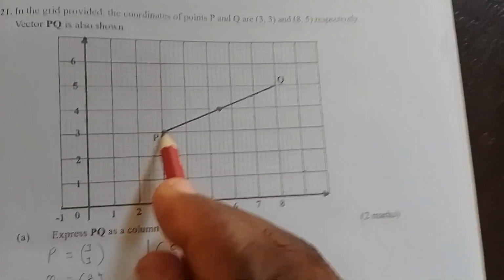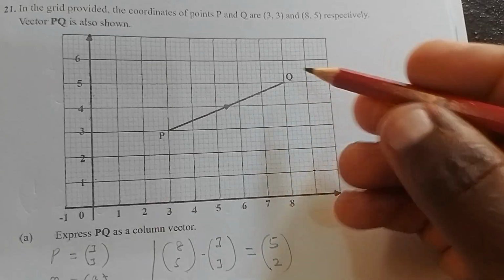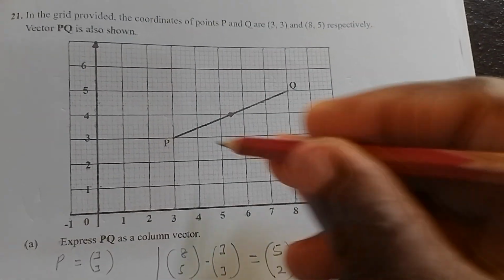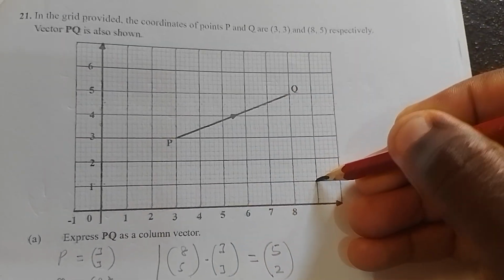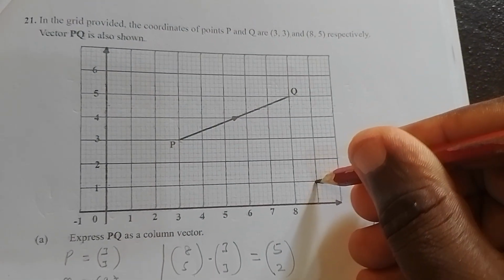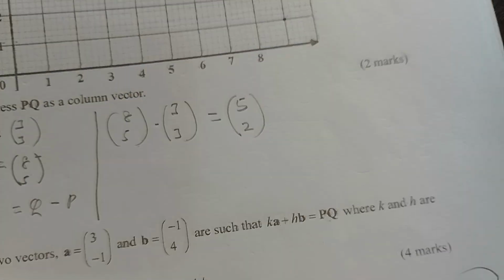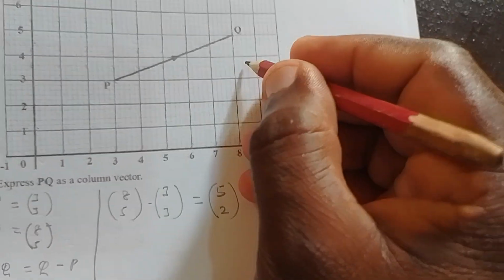I'll just show you here. Just draw a straight line from point P, another one from point Q here, because it is P and Q. These two, just join them from here. Draw a straight line up to this point, and then from P a straight line up to this point. Are we there, learners? So just join, and then you label this one as Ka and this one as Hb. If you do that, you shall have answered the question.